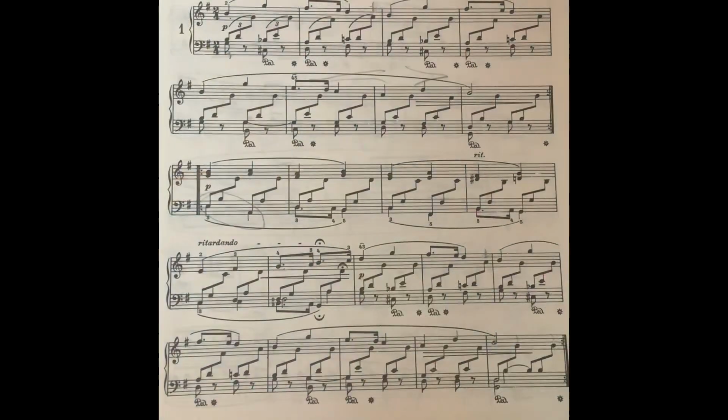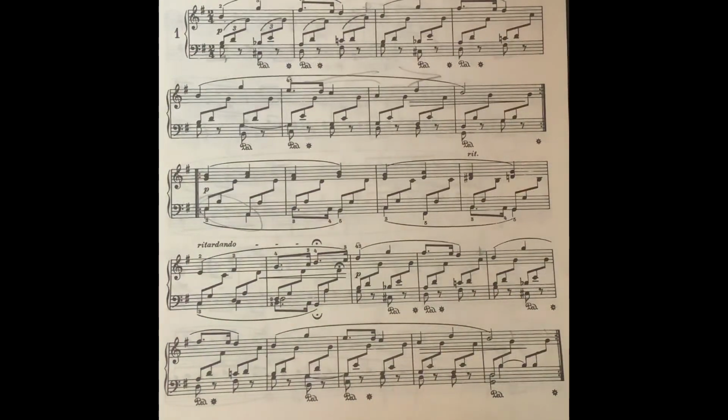So what I plan to do is teach you the hands alone and then slowly put them together and all the physical moves necessary to pull that off. But before doing that, let's look at how this piece is set up. Specifically, what is the architecture of this piece?